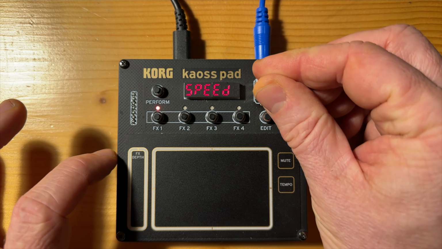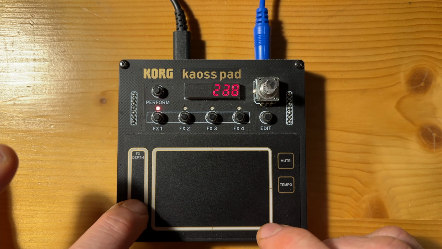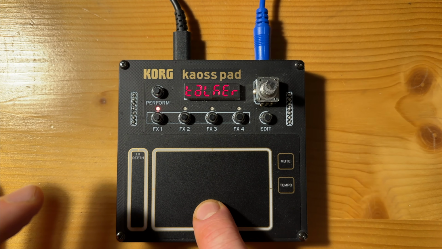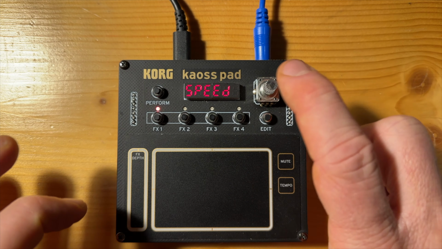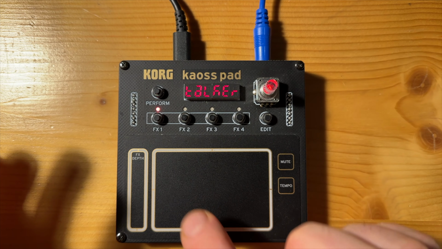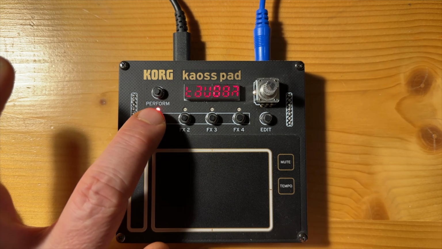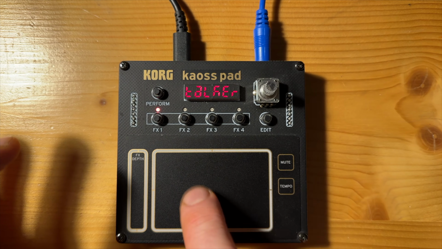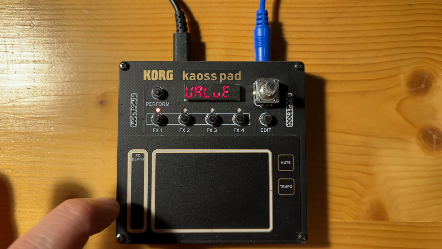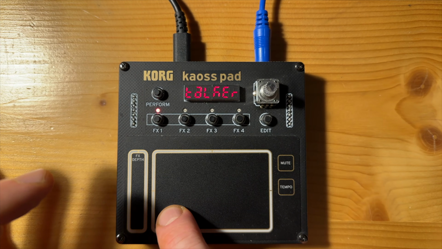The second parameter is the speed. Charlie. So it can be very slow or really fast. Alpha, Bravo. Can it go even faster? Let's go back to a useful value. Alpha.